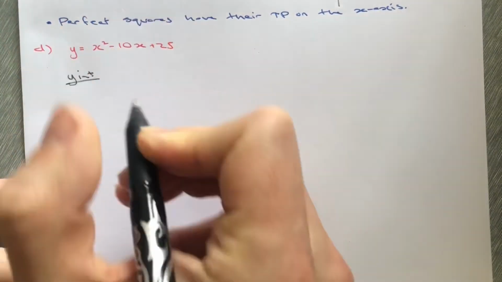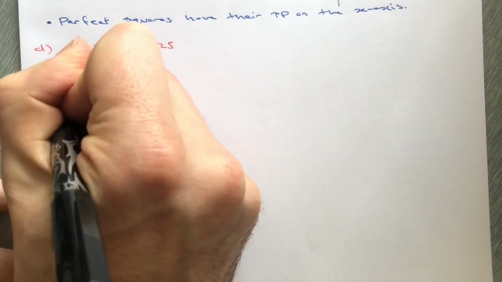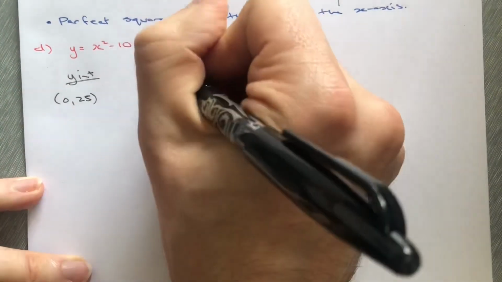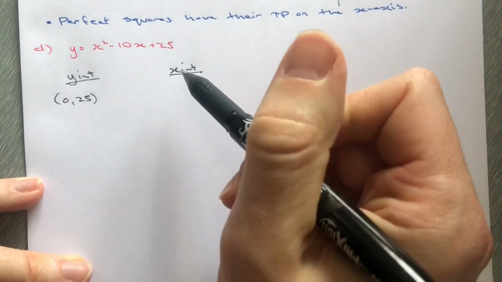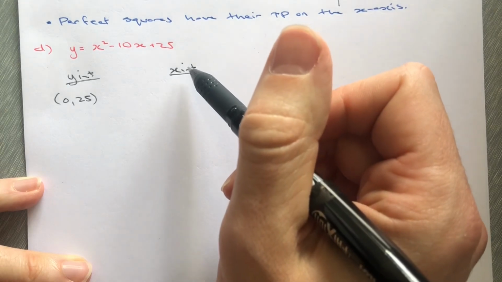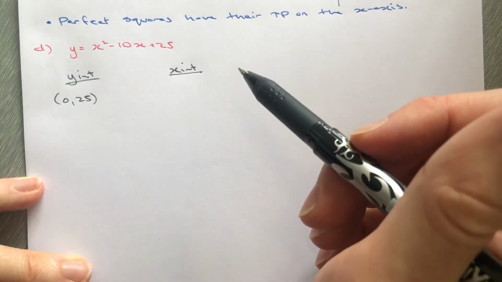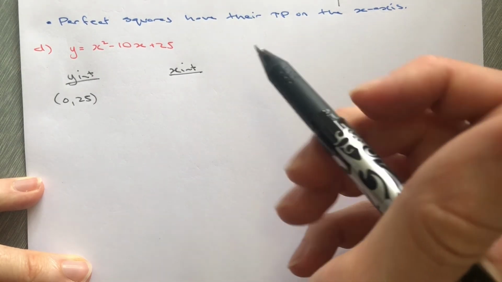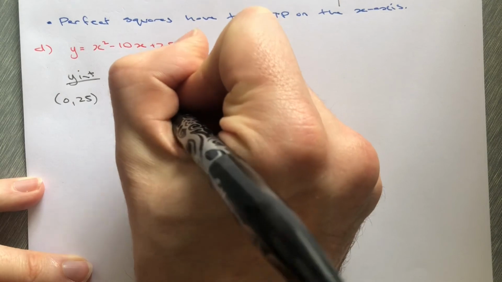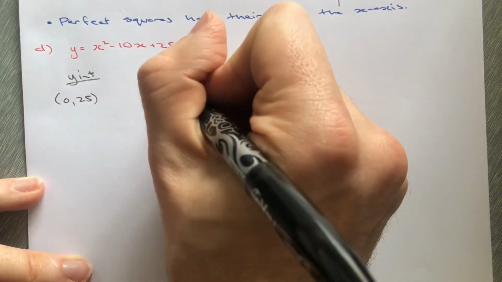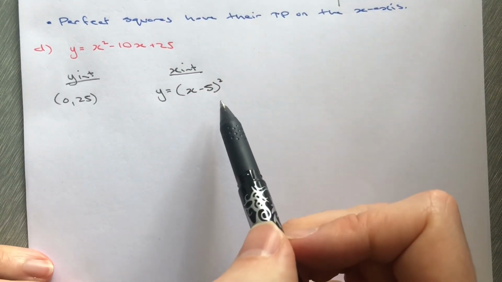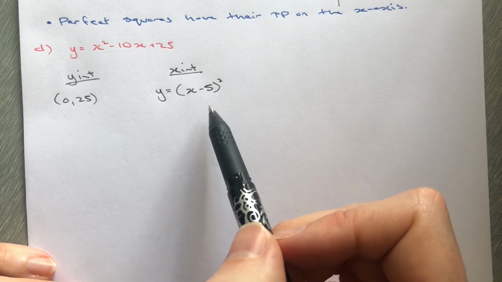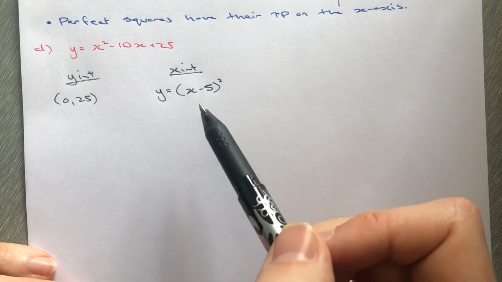Okay, on the x-axis. So let's look at our other key points. So let's find our y-intercept. It's always this bit here. So x is 0, y is 25. And now we want our x-intercepts. What we can do is factorize and then make y equals 0. That's how you find your x-intercept. So if we factorize this, if you remember about perfect squares, it's going to give us x minus 5 squared. If you're not sure how I did that, maybe go have a look at our completing the square or perfect squares video.